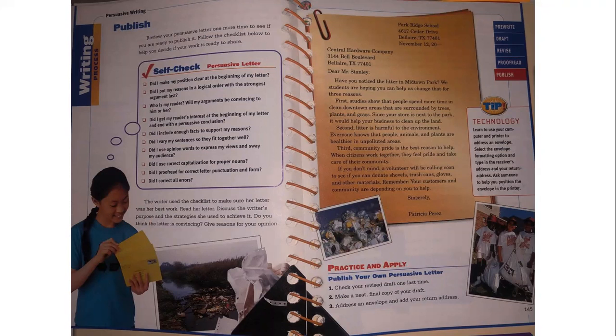Next, who is your reader? So think about your audience. Will my arguments be convincing to him or her? So think about your purpose and your audience. Did I get my reader's interest at the beginning of my letter and end with a persuasive conclusion? So it's very important to catch their attention, all right, catch their interest at the beginning, and also leave them with a persuasive ending, a strong conclusion.